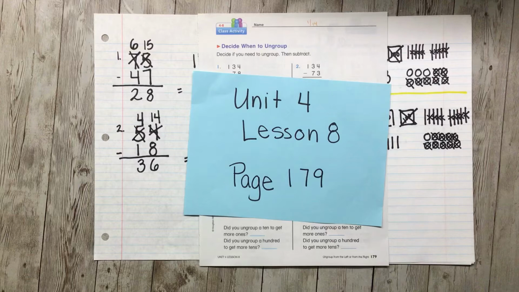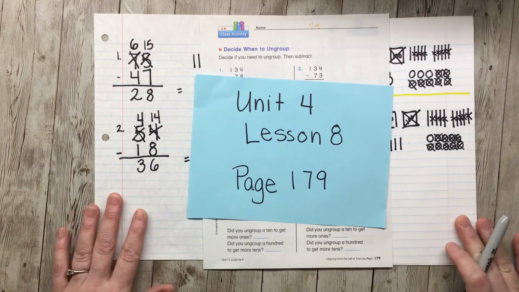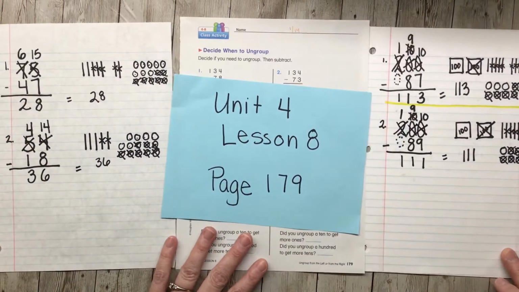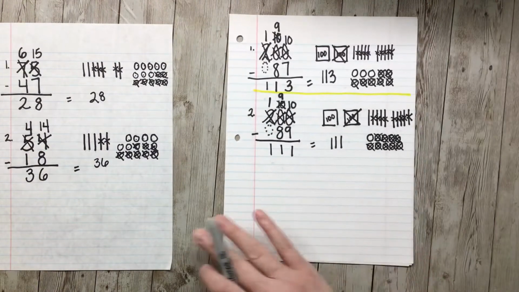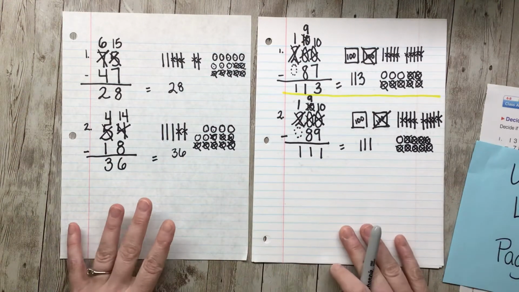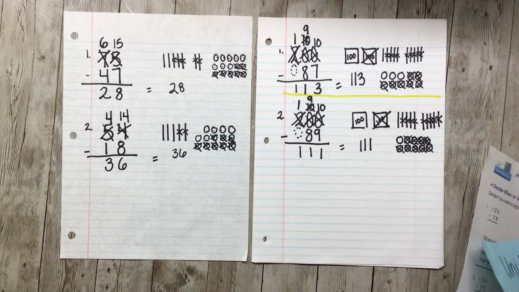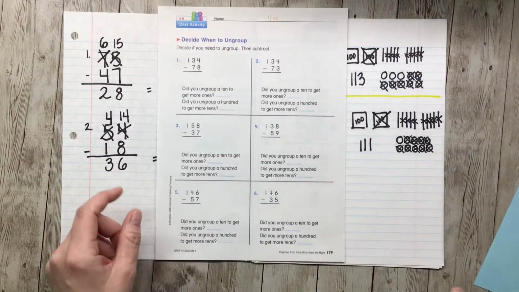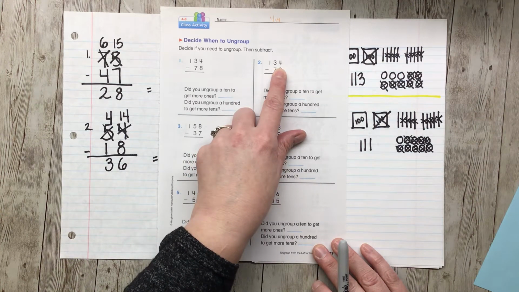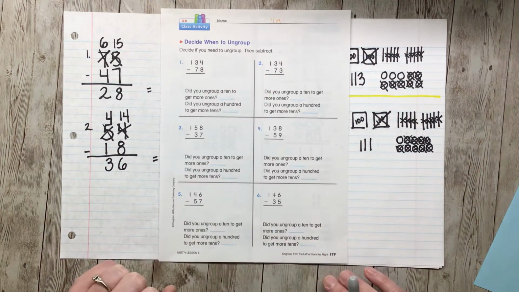Hi friends, so today we're working on Unit 4, Lesson 8, page 179. So that's the page you need. And I have all of these samples out today because we are kind of putting these two things together starting today. When you look at page 179, you will notice that we're not working with 100 with a bunch of zeros or just 2-digit numbers.